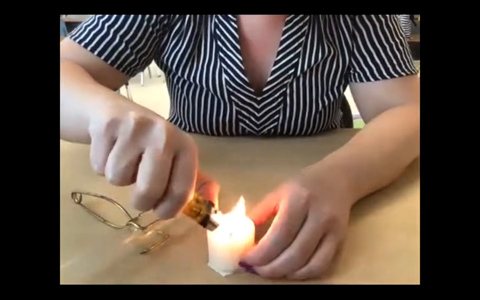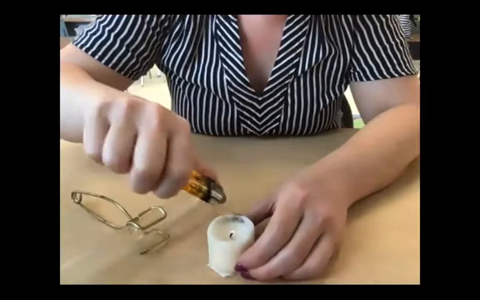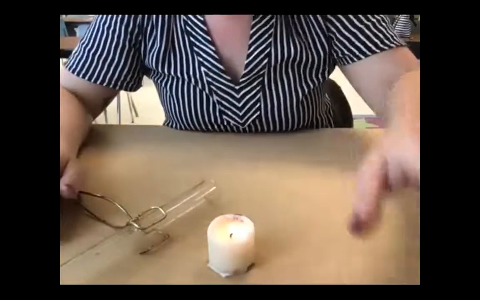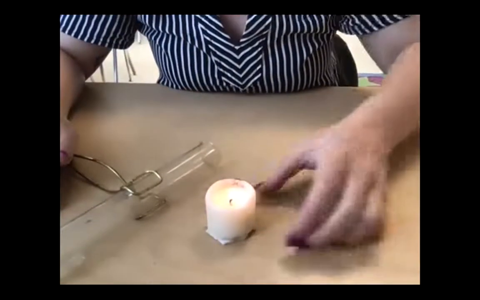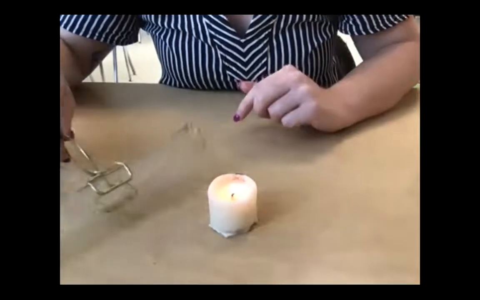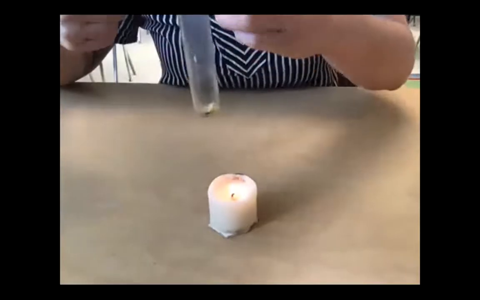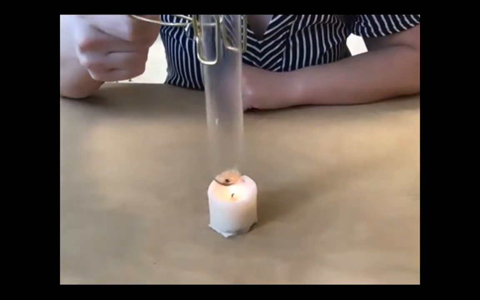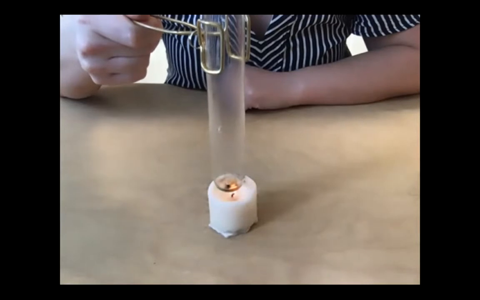So, lighting my candle. There we go. Can you see that it's lit? I don't know if you can see that. My candle is lit. I think it's kind of hard because of the sun. I'm going to hold my test tube holder. All right, let's see what happens.